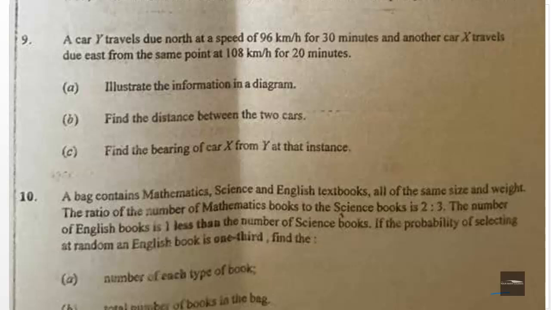Welcome. In this video, we will consider question number 9 of WASSCE 2024 Core Mathematics Paper 2.